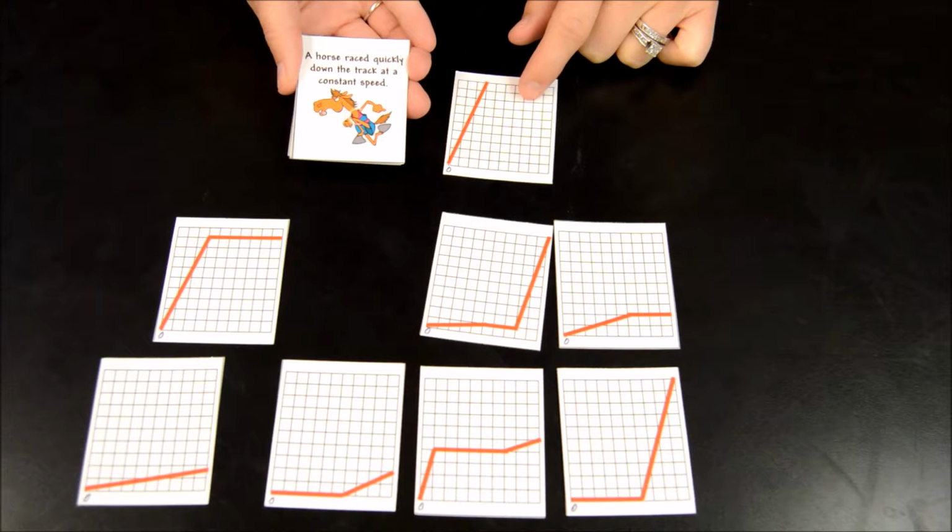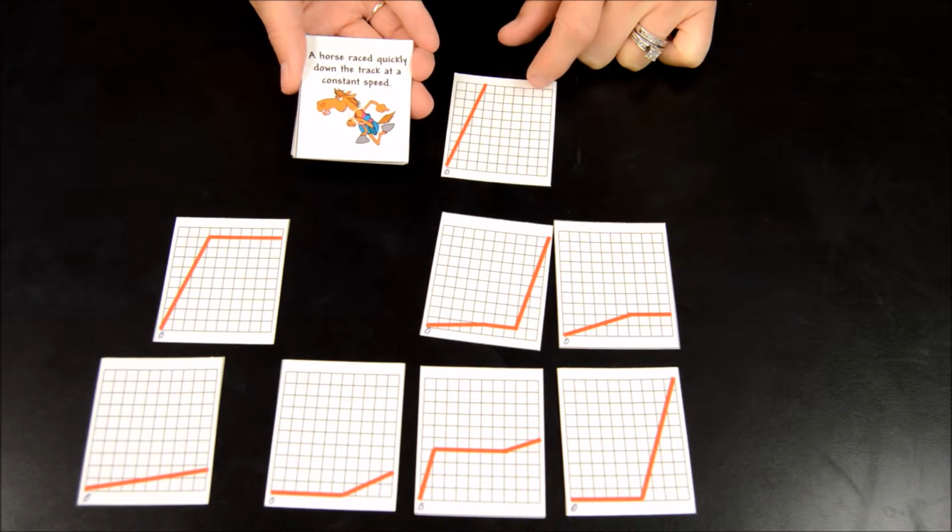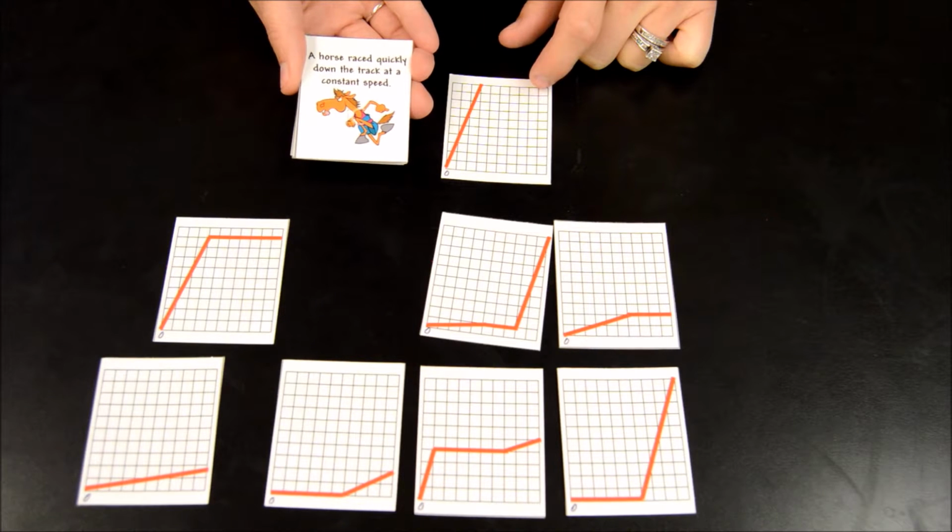Okay, you and your table partner are going to take the rest of the stories and match them to the graphs.